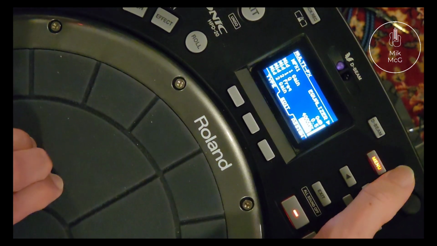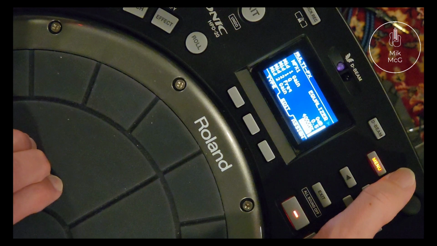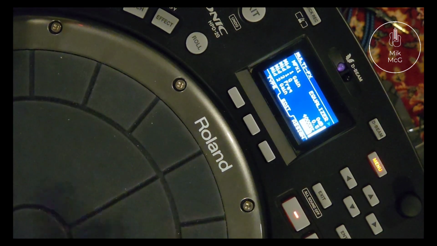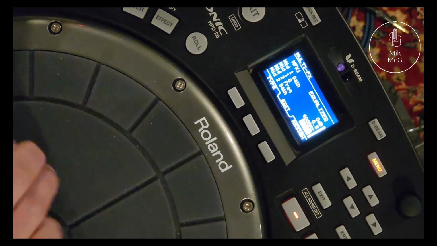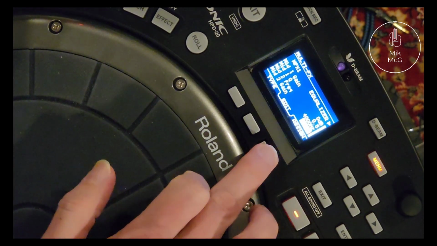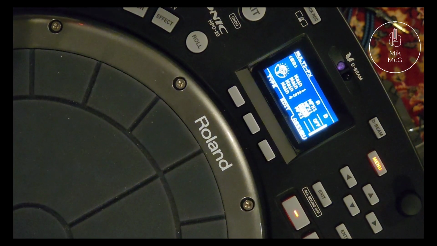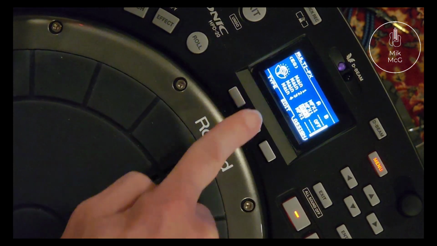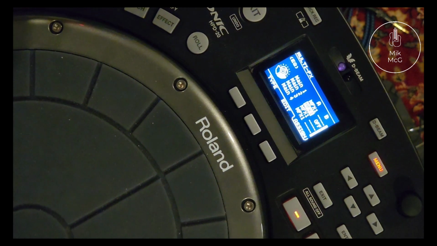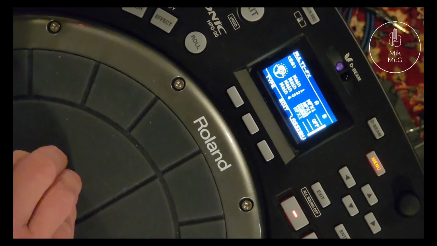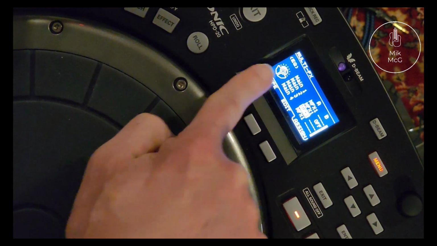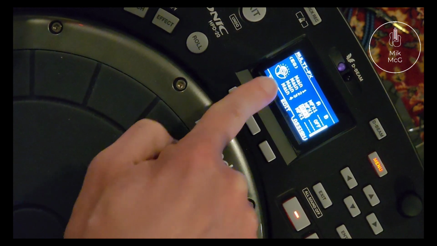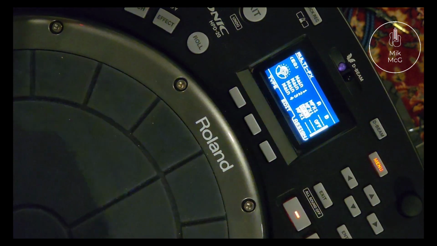So let's say for whatever reason we want mid-2 gain to be at plus 15 only on this particular pad, right? So then we hit the assign button. We hit that pad, and I don't know if you can see in the camera, but as I hit different pads, you can see the actual visual representation of each pad here on the screen.